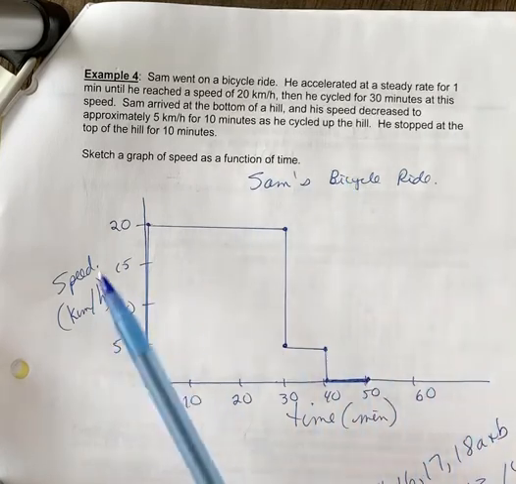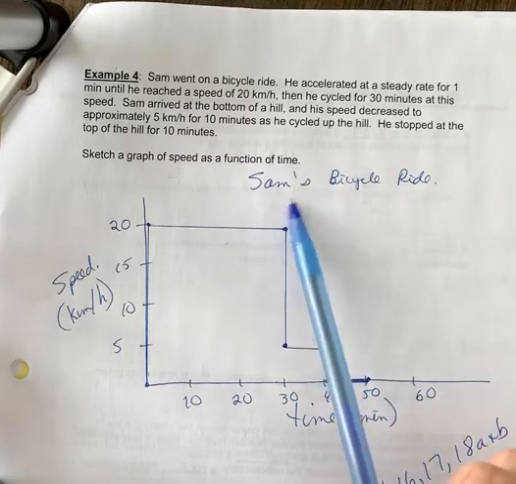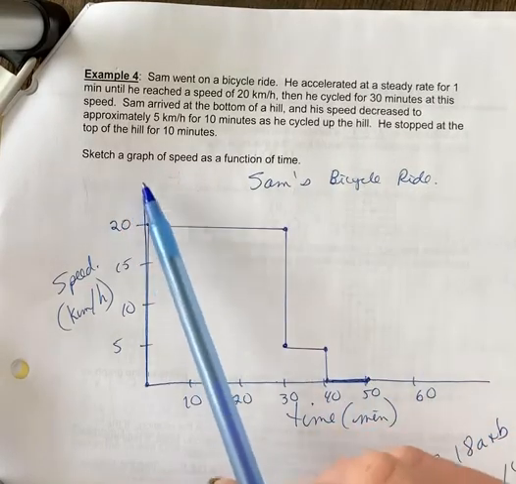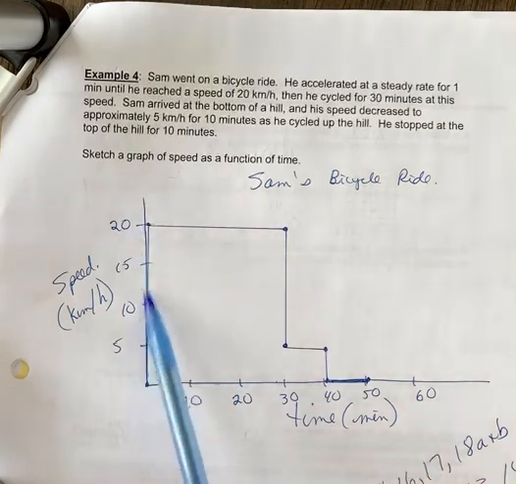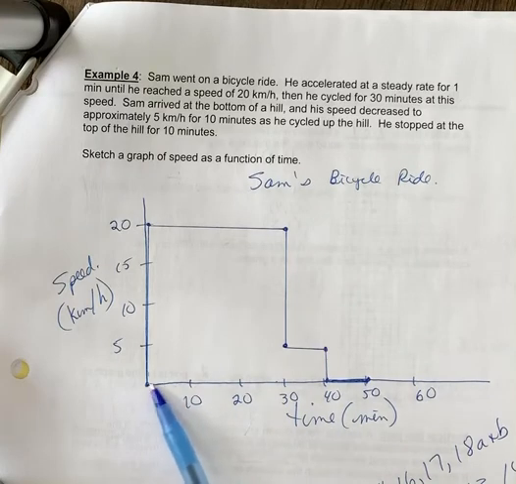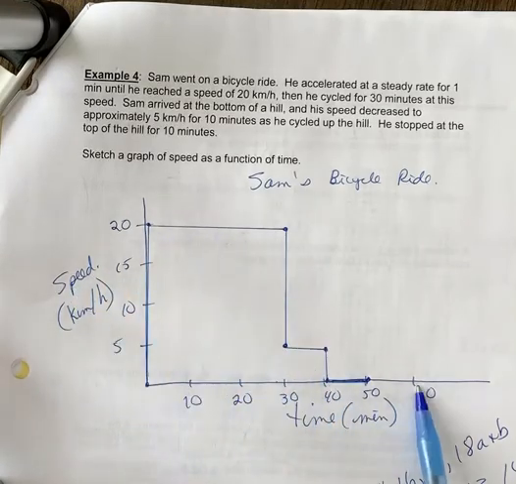So the graph's already sketched for us here. One of the things that's important on a graph is that you always want to make sure you have some kind of title. So the title is Sam's bicycle ride. Then you need to have your dependent variable on the y-axis, your independent variable on the x-axis. So time is our independent variable, okay? And speed, how fast we go, is going to depend on the amount of time.